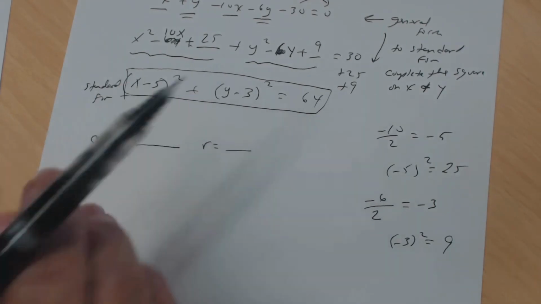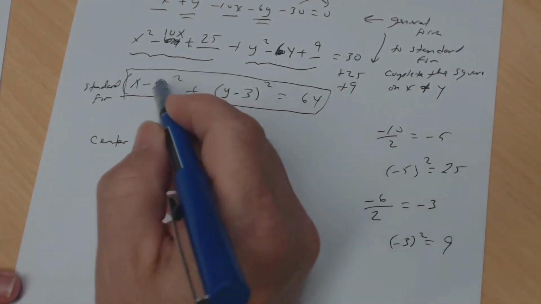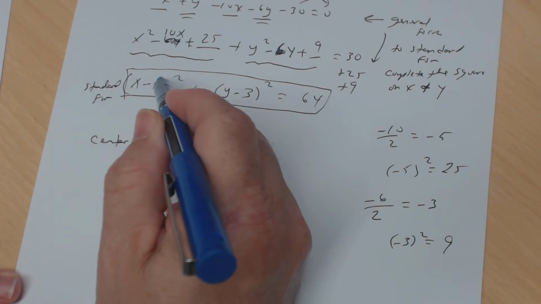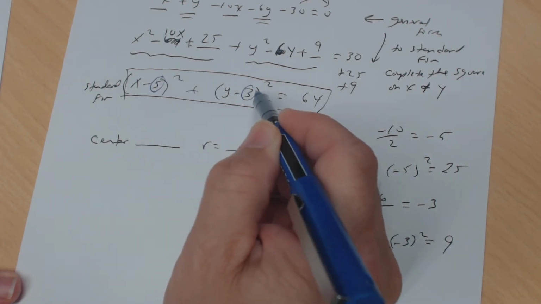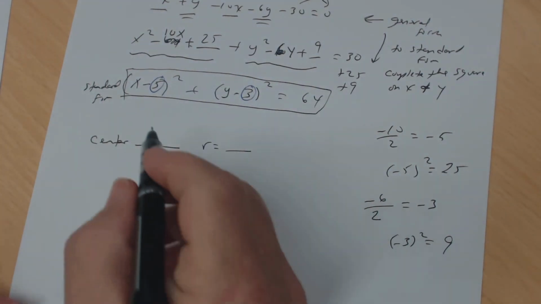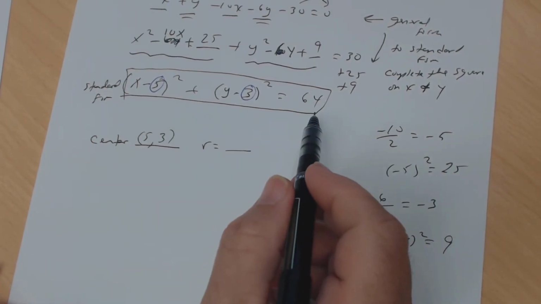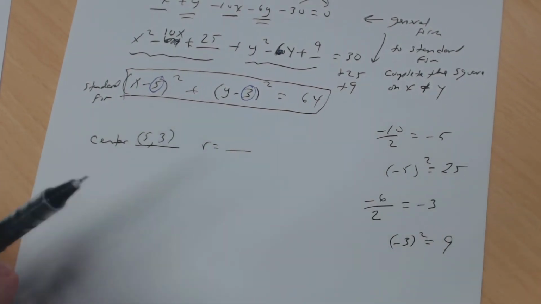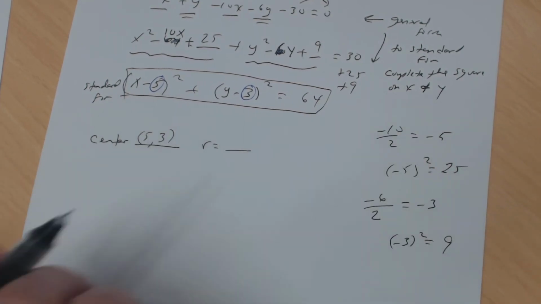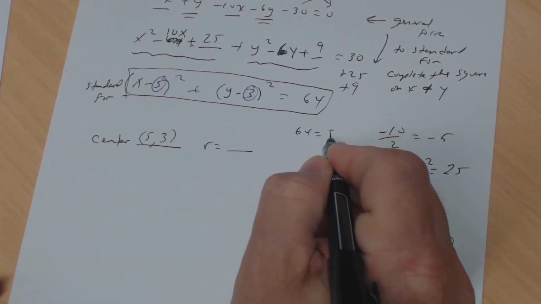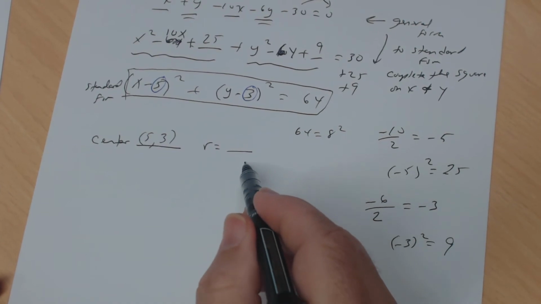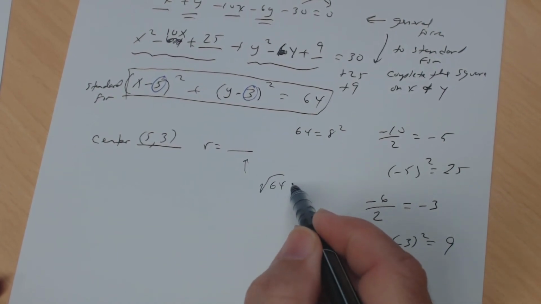In this case, h is 5 and k is 3, so you get 5, comma 3. And for the radius, remember 64 is 8 squared. To find the radius, just take the square root of 64, which is 8.